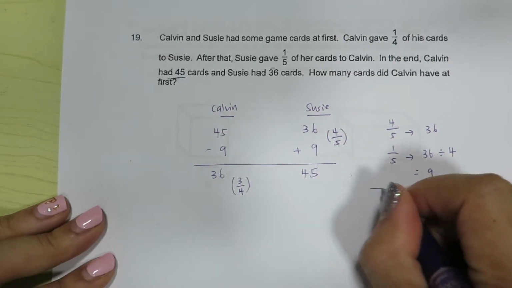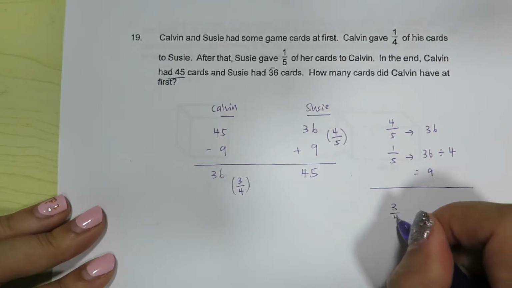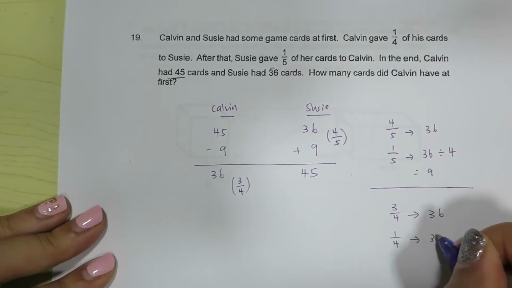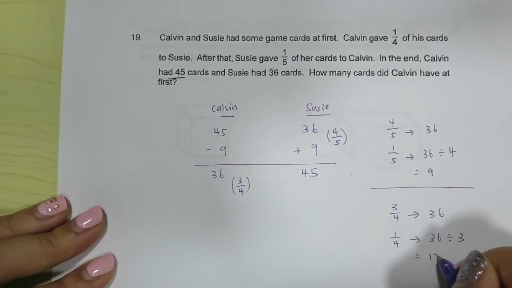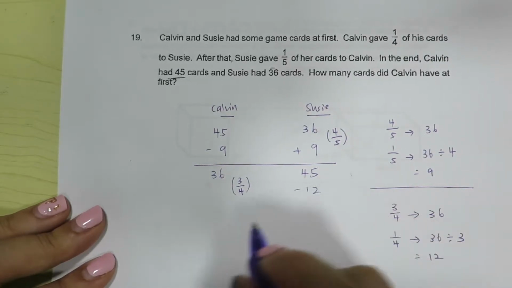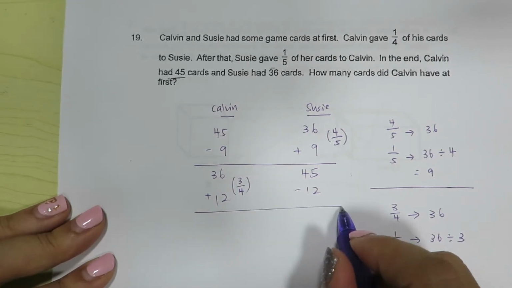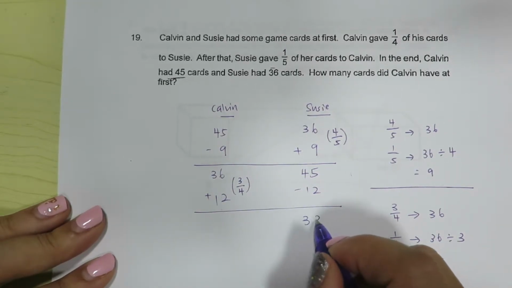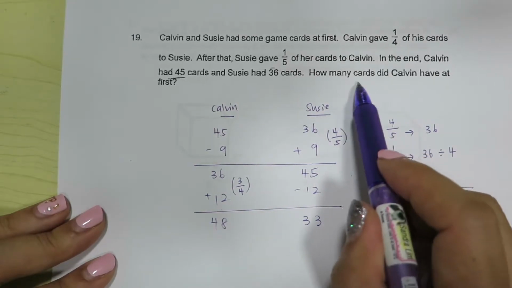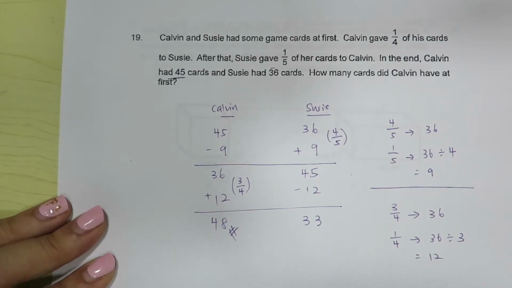So then I need to find out what is 1/4 of Kelvin. So if 3/4 of Kelvin is 36, 1/4 of Kelvin would be 36 divided by 3, which is 12. So this I need to take back from Susie and give it back to Kelvin. 36 plus 12 is 48. The question is looking for Kelvin at first, therefore 48 is our answer.